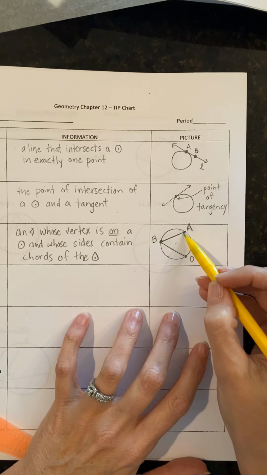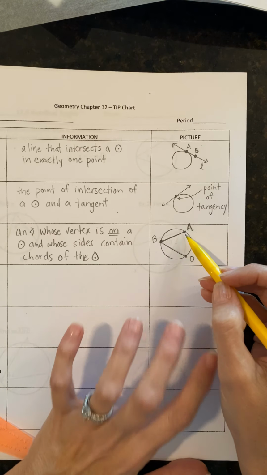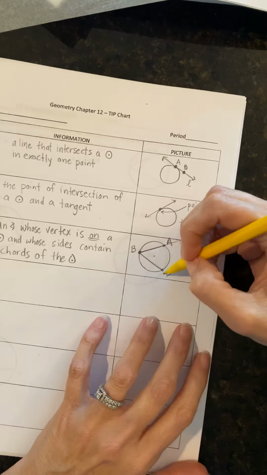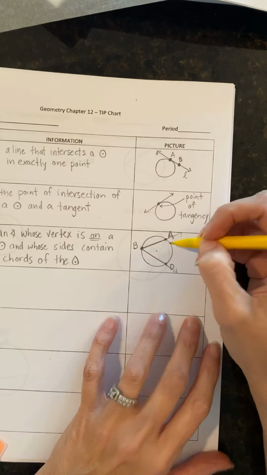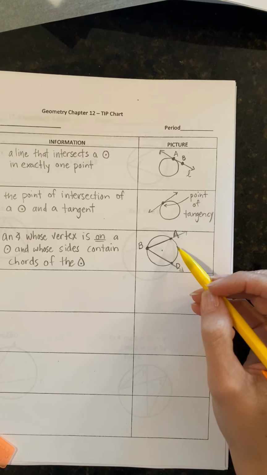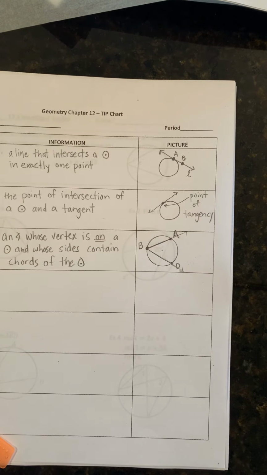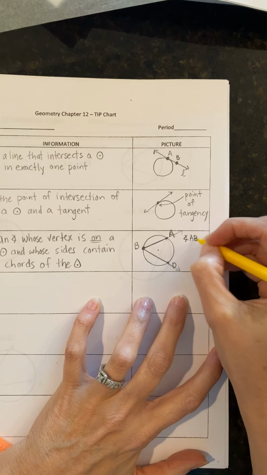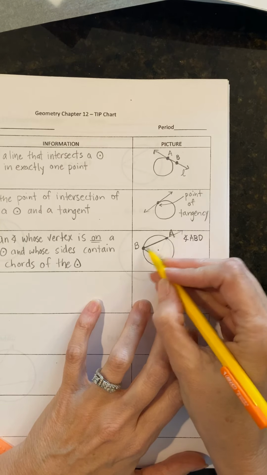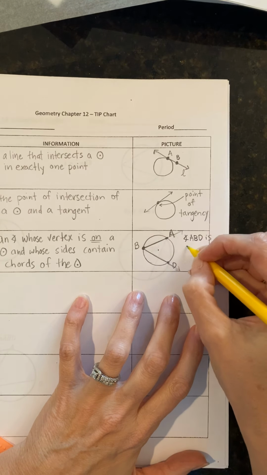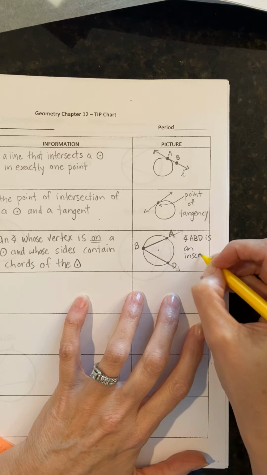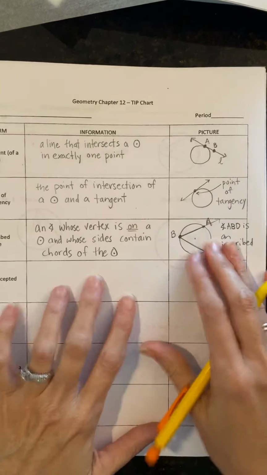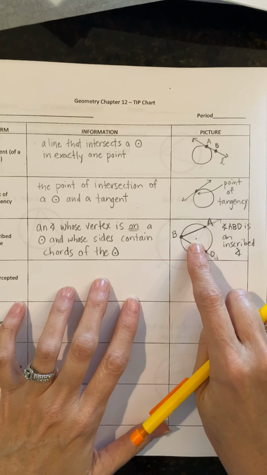Now sometimes you'll see it where the sides of the angle end at the circle, and sometimes they'll keep drawing those sides past the circle like that. And in both cases, that's an inscribed angle. And so I'm going to write down angle ABD. Now remember, that's not an arc, that's this angle. It is an inscribed angle.